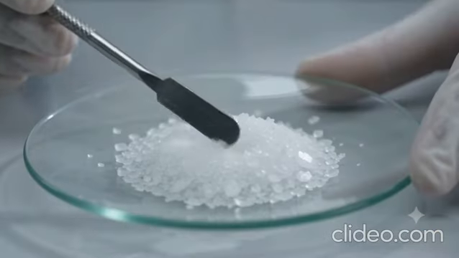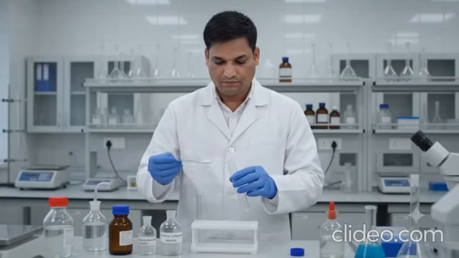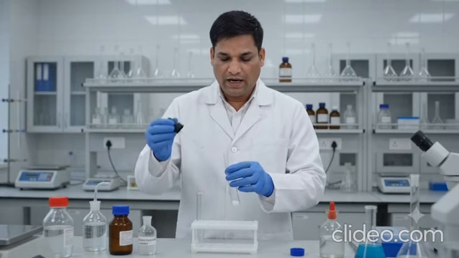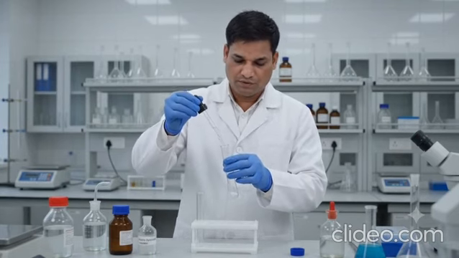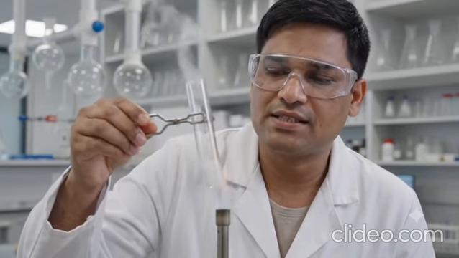First, observe the physical properties. The salt is white, crystalline, odorless, and soluble in water. Take a small amount of salt in a test tube and add sodium hydroxide solution. Heat the test tube gently. A pungent smelling gas starts evolving.